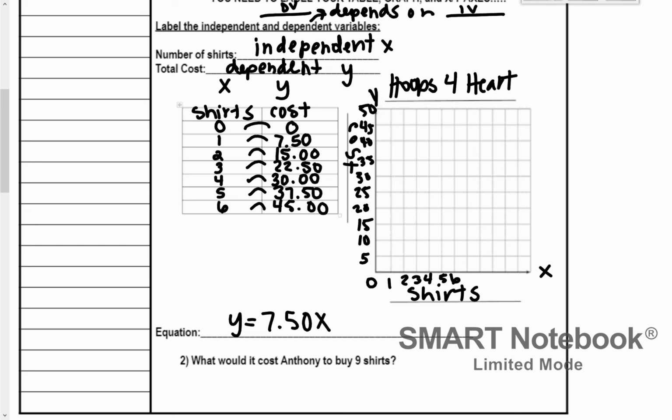Perfect. Okay. Now the reason why we do our tables with that x on the left side and the y on the right side is so that it's already an ordered pair. Okay, because it goes x comma y. So this tells us we go over 0, up 0, and we put a point there. Then we go over 1, up to 7.50, that's going to be right about here, put a point. Then we go over 2, up to 15. You should see it should form a pretty nice line. Over 3, up to 22.50.